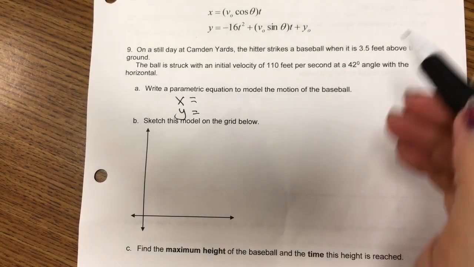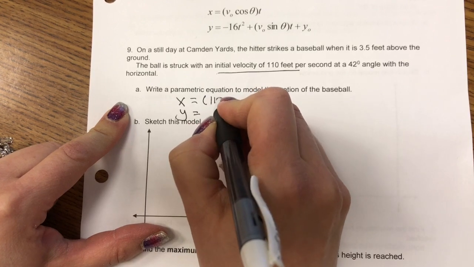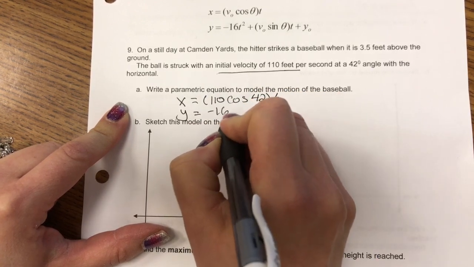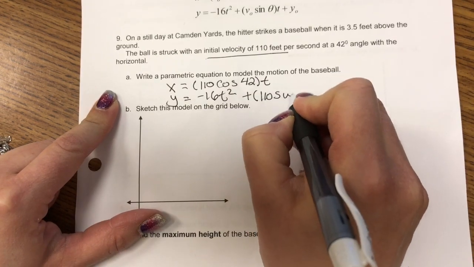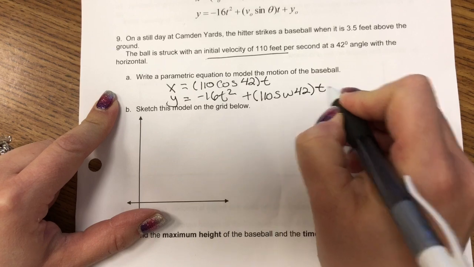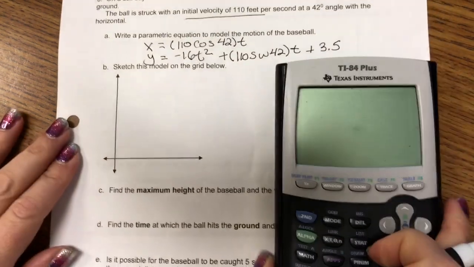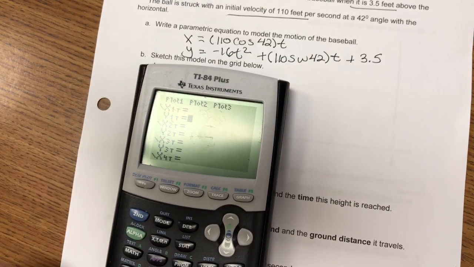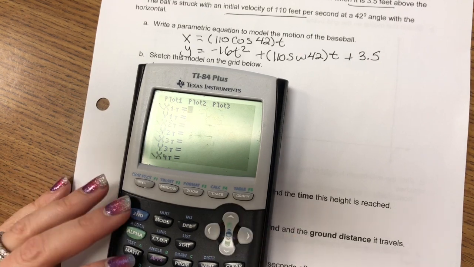So the equations are going to be an initial velocity at this angle, and an initial height of 3.5 feet. Oops, you gotta make sure to put it in the right spot.